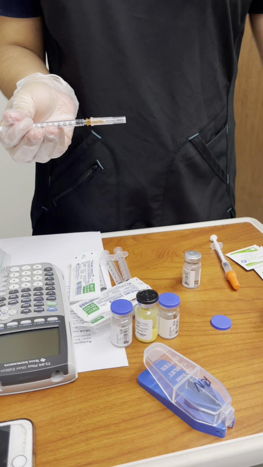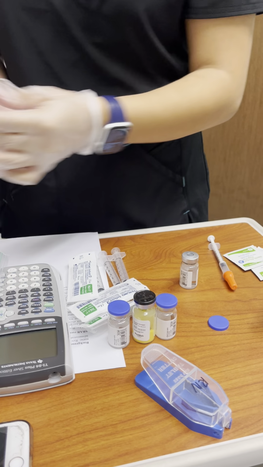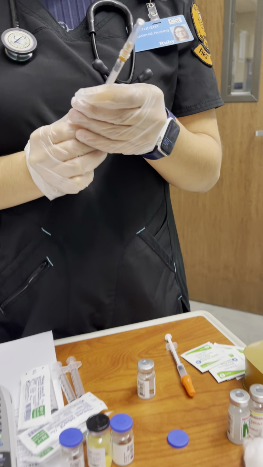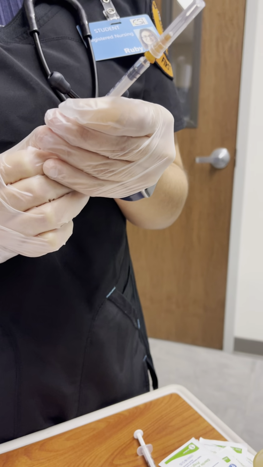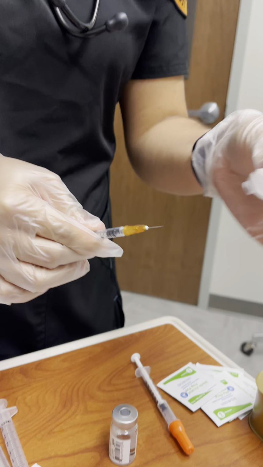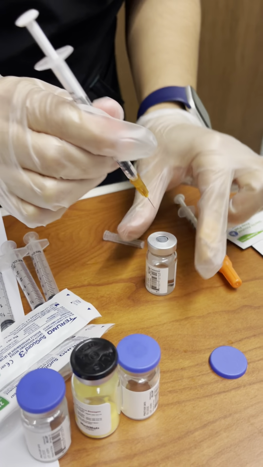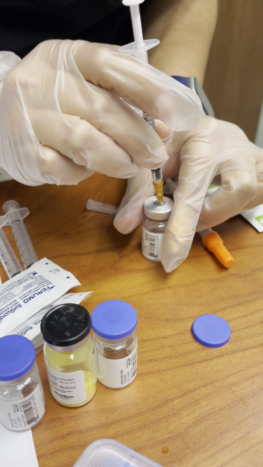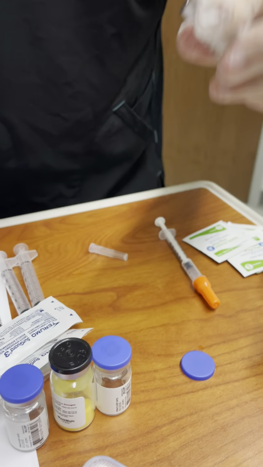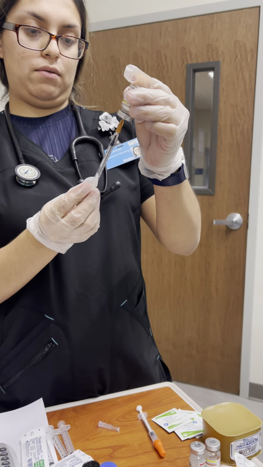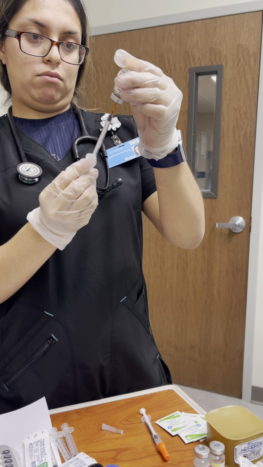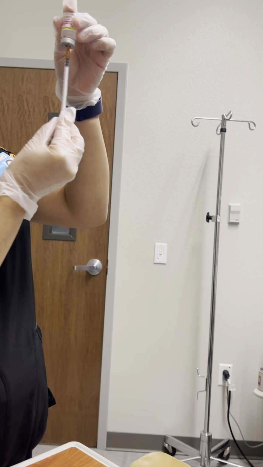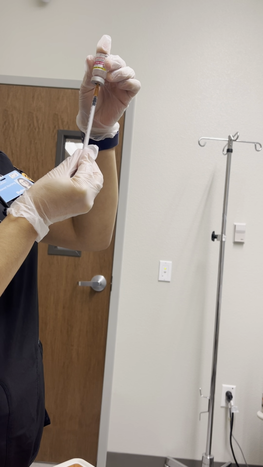We're gonna open the TB syringe, and then I'm gonna pull back 0.1 mils of air, taking off the cap, injecting it, and then I'm gonna go ahead and turn the vial, and then getting 0.1.